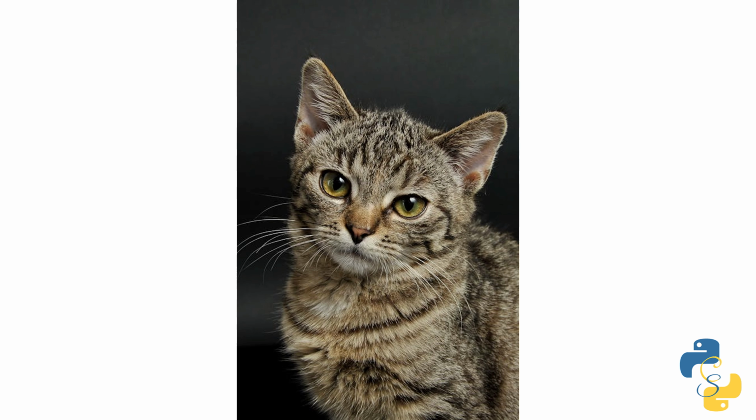Let's get a little more technical. In the world of AI, this is called the forward process, and it's all about adding noise. The AI is shown millions of images. Let's use this cat as our example. It starts by adding a tiny, almost unnoticeable amount of random noise. This is step one.